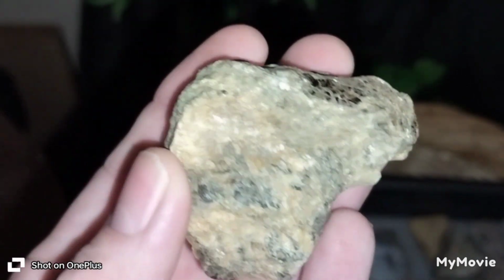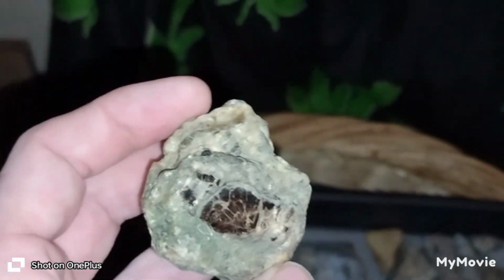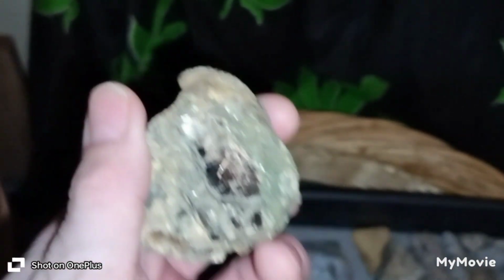So here is some, first you got biotite mica, and then it's got some muscovite mica in there too. These are all sister, brother, whatever, cousin rocks, were found in association with sapphires.